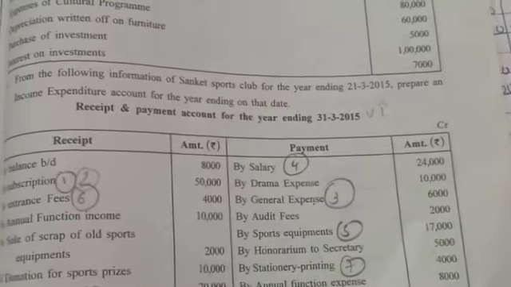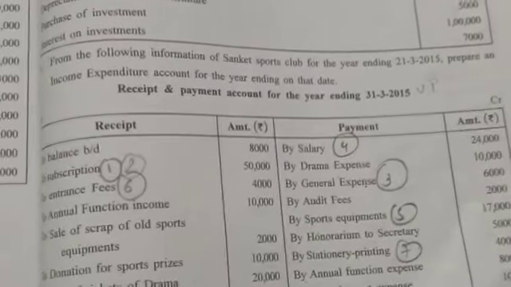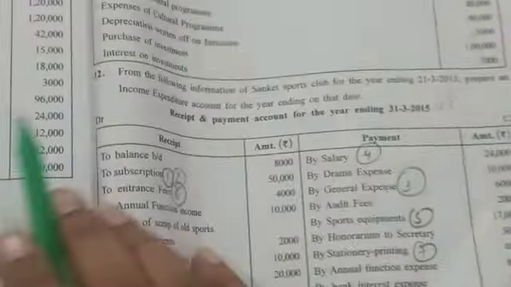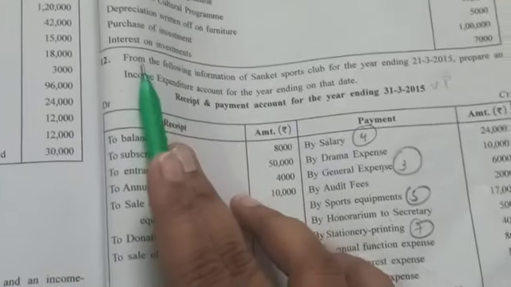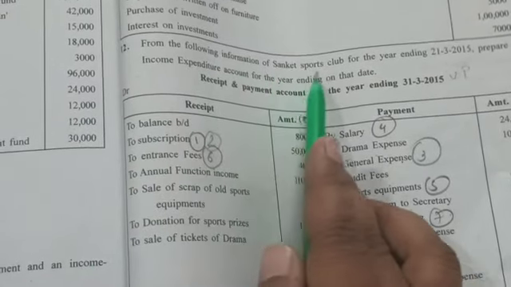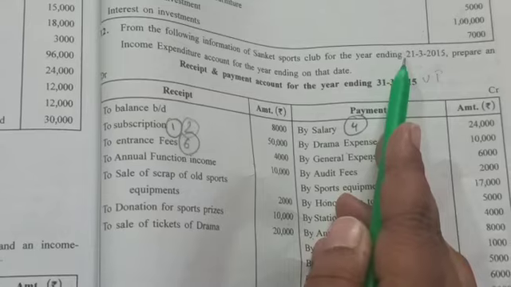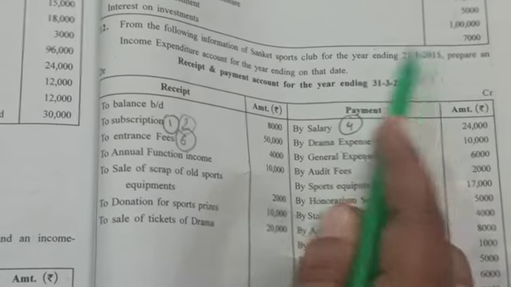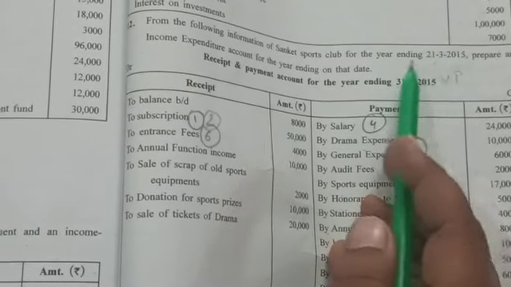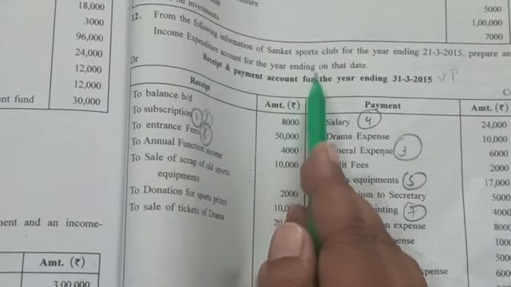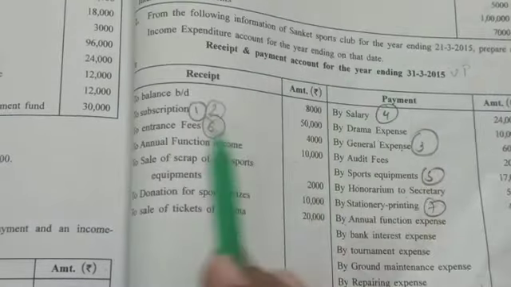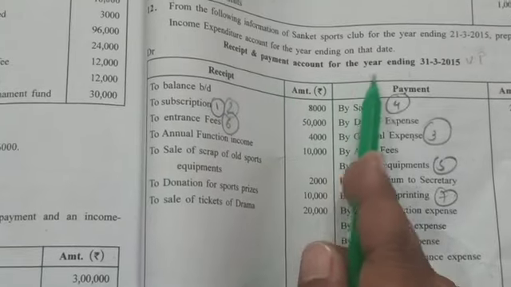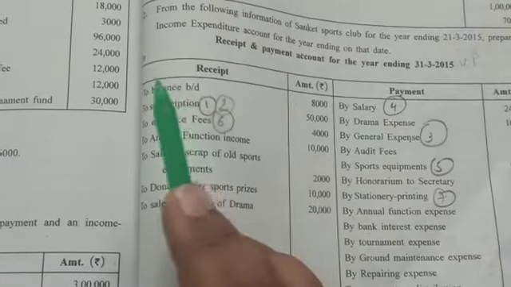Today we will see sum number 12 of chapter number 9, accounts of non-trading concern. From the following information of Sanket Sports Club for the year ending 31/3/15, it is not 21/3/15, it is 31/3/15. Prepare an income and expenditure account for the year ending on that date. Receipt and payment account for the year ending 31/3/15.